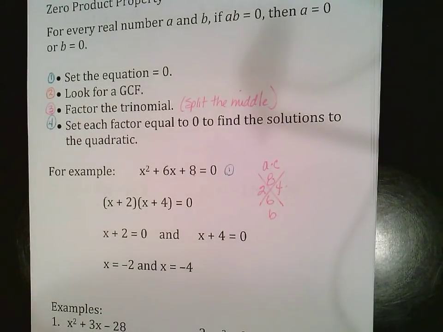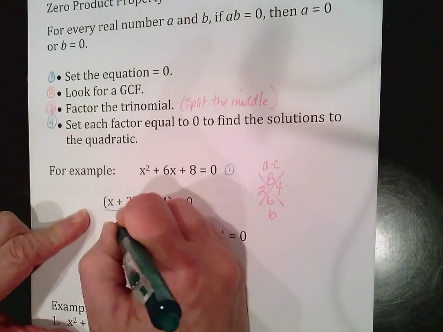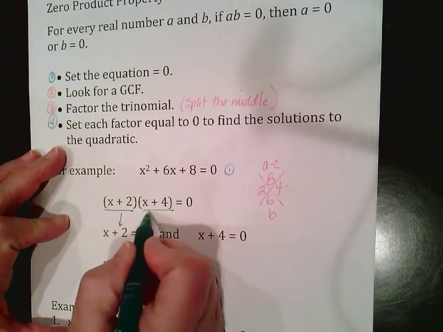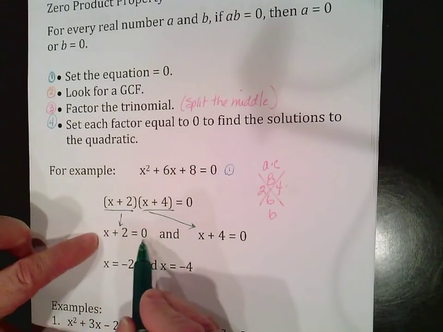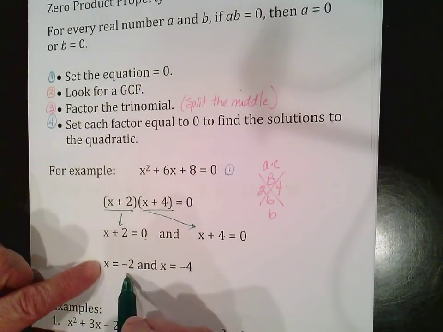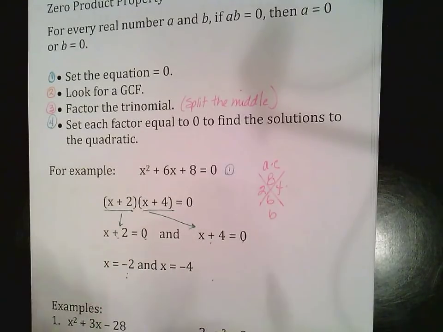Then what you do is you take each factor and you set it equal to 0. And then you solve for x. So take this parentheses, put it equal to 0, and then you get x by itself. You subtract 2 from both sides, I get x equals negative 2. Here I subtract 4 from both sides and got x equals negative 4.